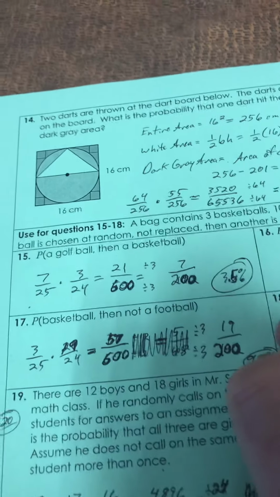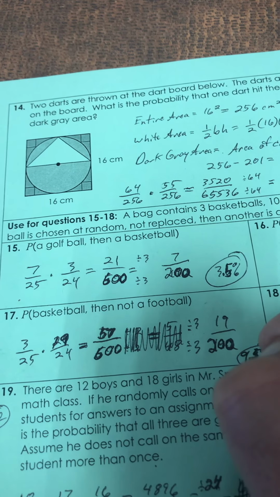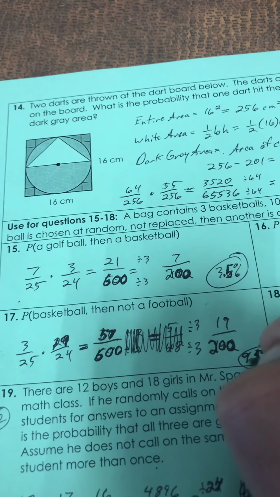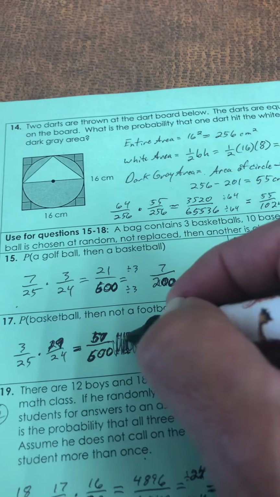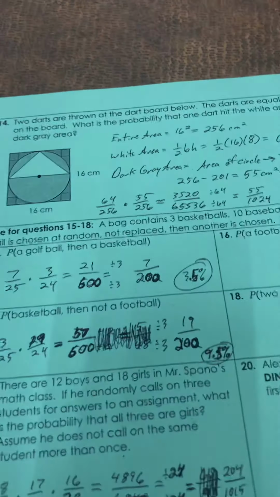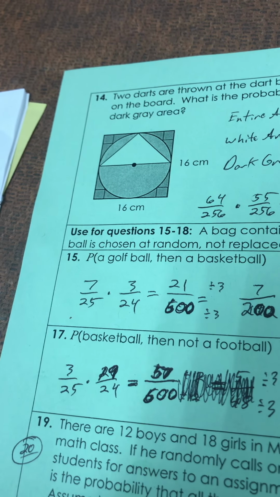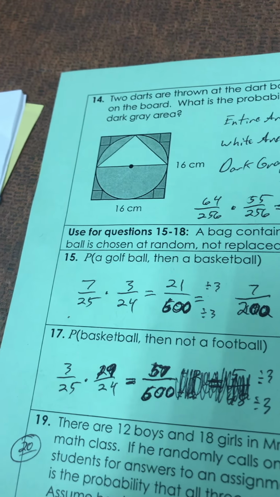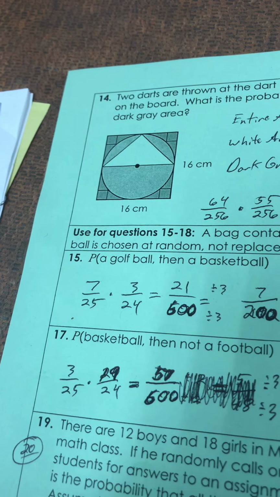And this would be 9.5. Let me change that to 9.5. Okay, that's 9.5. Sorry about this. I was doing something different. I divided by the wrong number. But it should be 57. Let me make sure. 57. And leave 20, and leave 600, yeah, divide by 3.